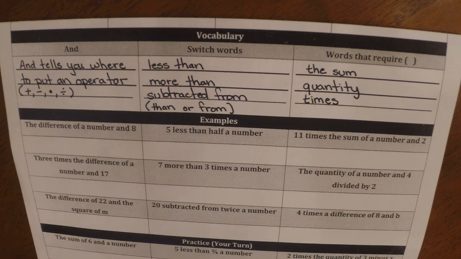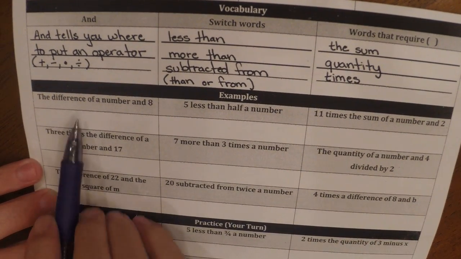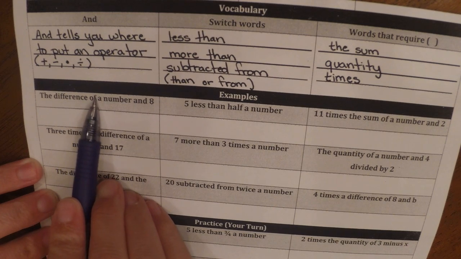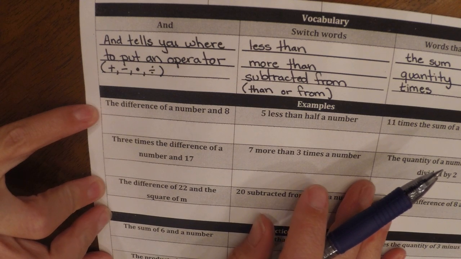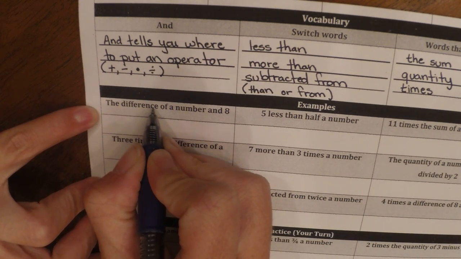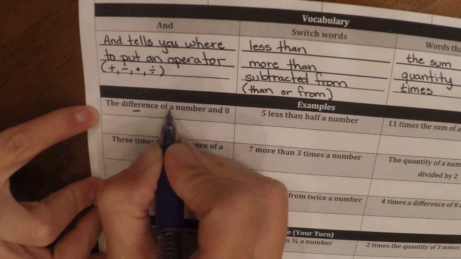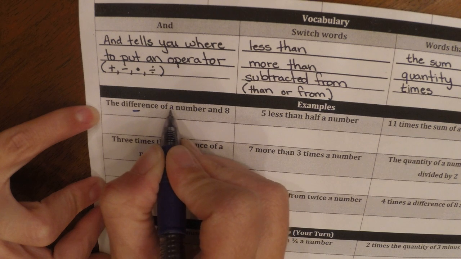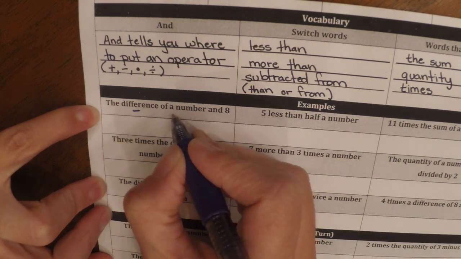So now let's look and see how this works. I'm going to switch pens because that one's a little bit fatter than the one that I usually use. So down here, it says "the difference of a number and 8." What I want you to start to do is translate. Difference, if you use your foldable, means to subtract. So I'm supposed to subtract a number. Anytime you see a number, that's your variable. I don't care what variable you use. You can use X, N, P, or the first initial of your name. I'm always going to use X.